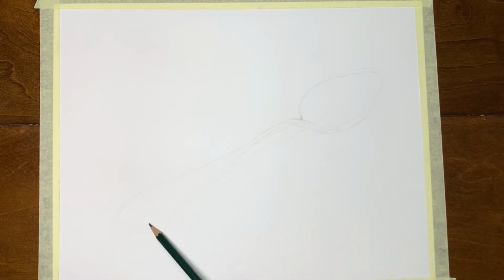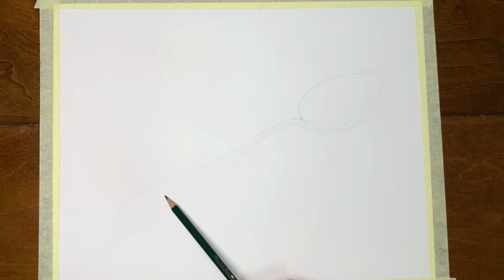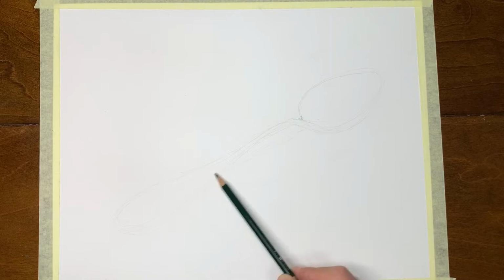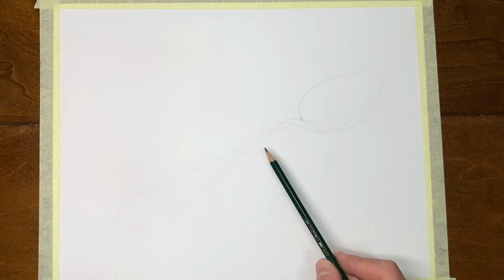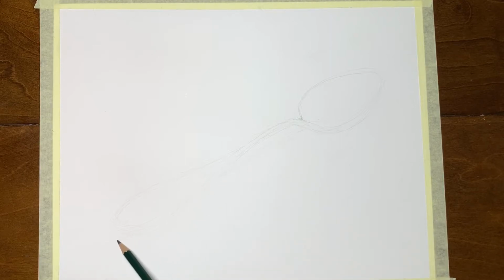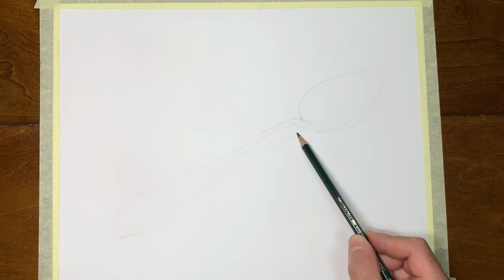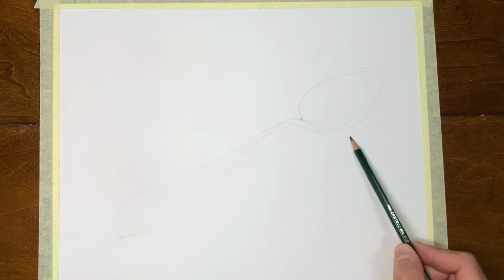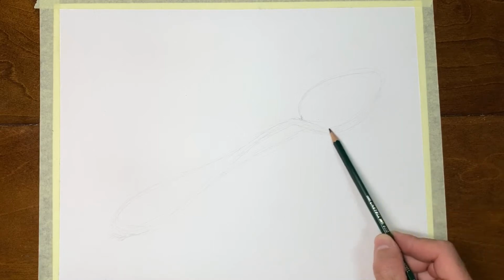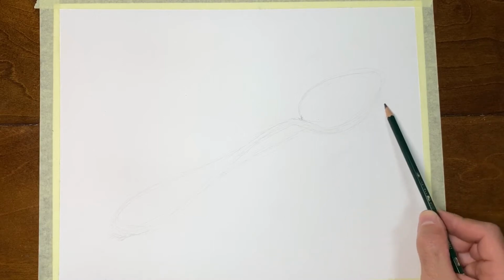I'm blocking in pretty much the shape of it, maybe some edges. I'm not really worried about all the details in the handle. What I'm really trying to get down right now is where the shadow is casted, and how the light essentially behaves.